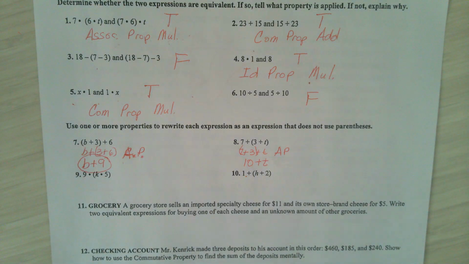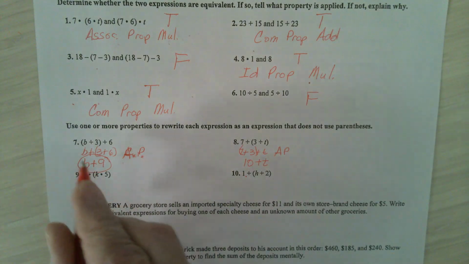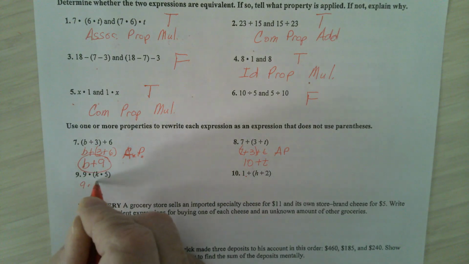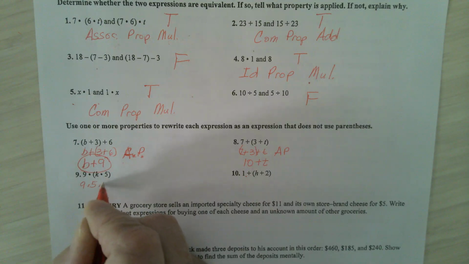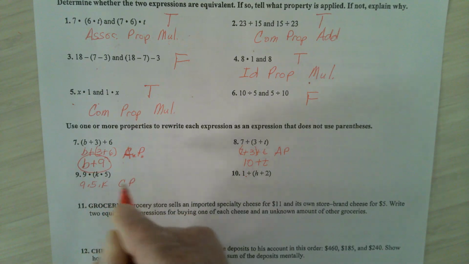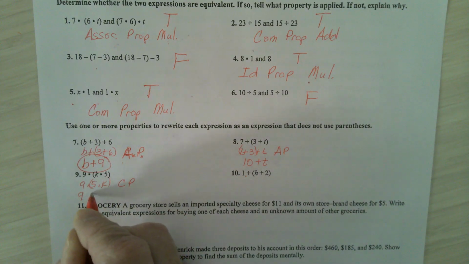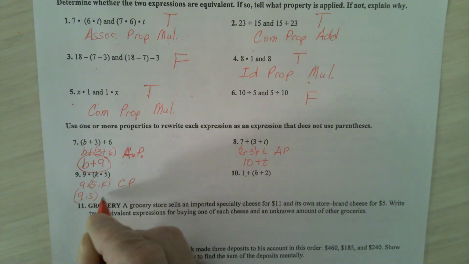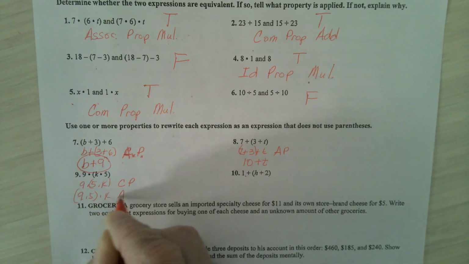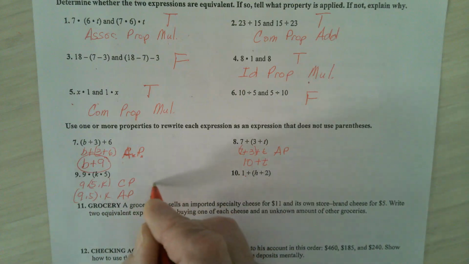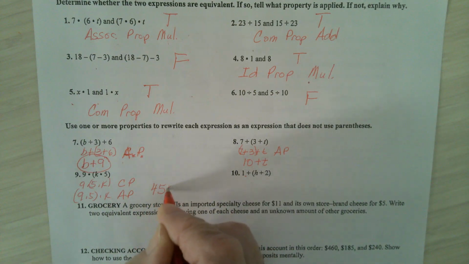Okay, in number 9, I got to do two properties. I'm going to move the 5 and the k around. So I'm going to use the commutative property, CP. Then I'm going to use the associative property and move the parentheses around the 9 and the 5. It's the AP, and you get 45 times k.